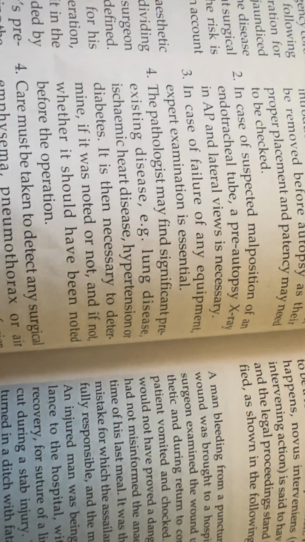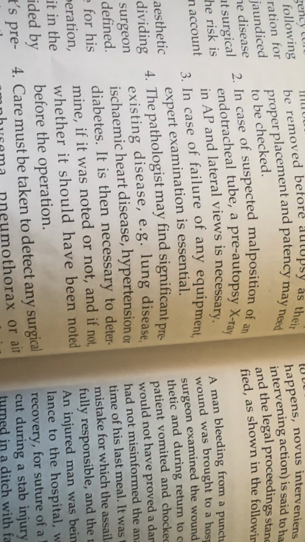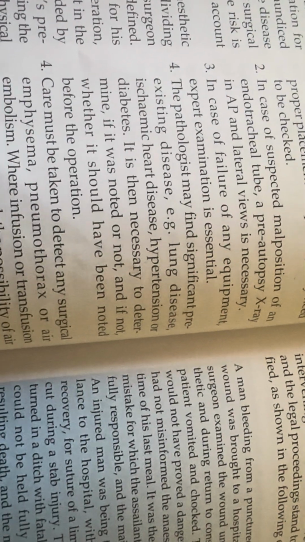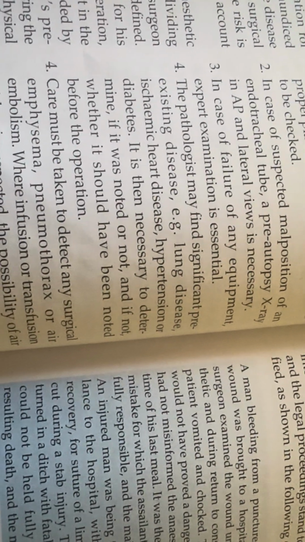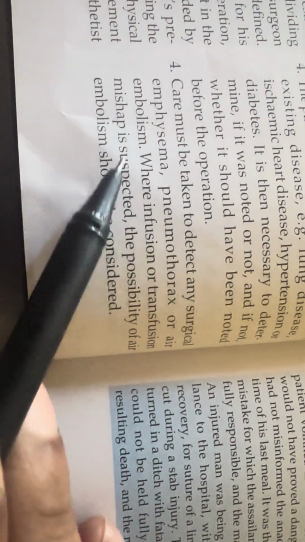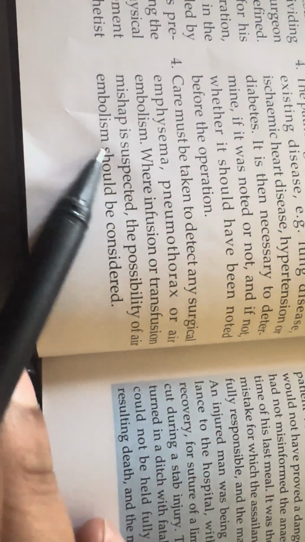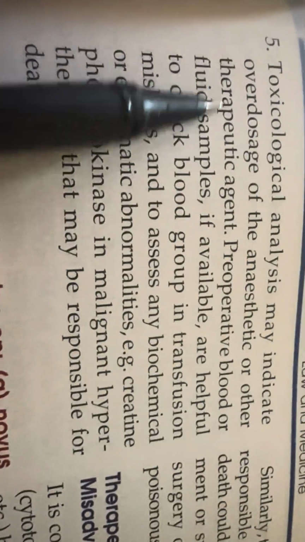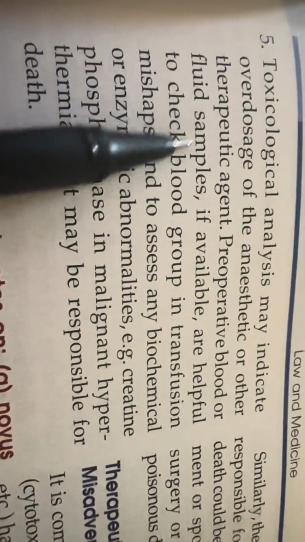Pathologists may find a significant pre-existing disease: lung disease, ischemic heart disease, hypertension or diabetes. It is then necessary to determine if it was noted or not. If not, whether it would have been noted before the operation. Care must be taken to detect any surgical emphysema, pneumothorax or air embolism. Where an infusion or transfusion mishap is suspected, the possibility of air embolism should be considered. Toxicological analysis may indicate overdosage of the anesthetic or other therapeutic agent.